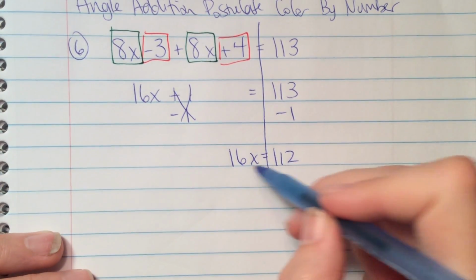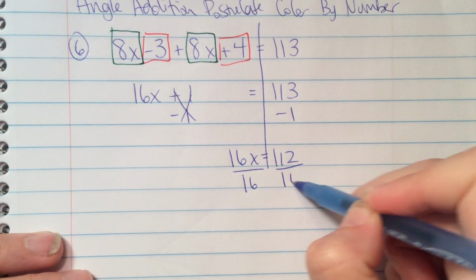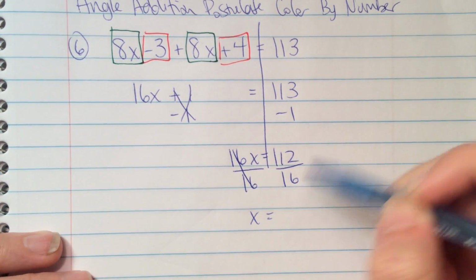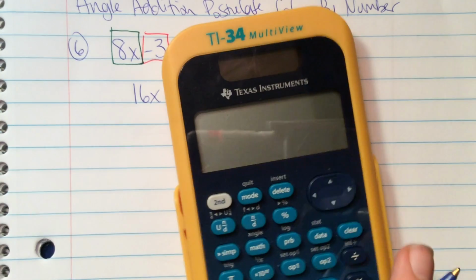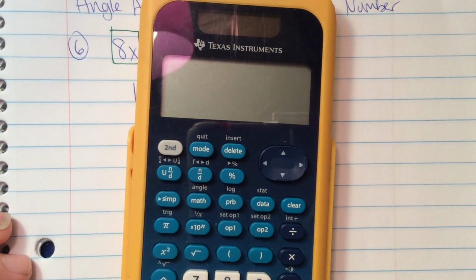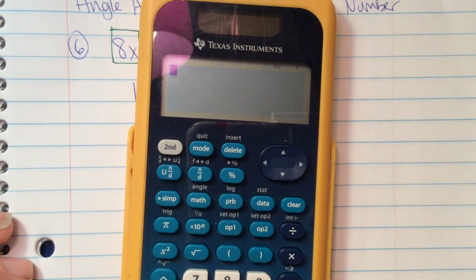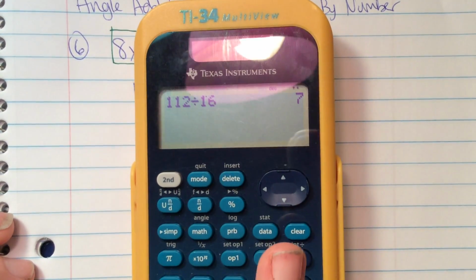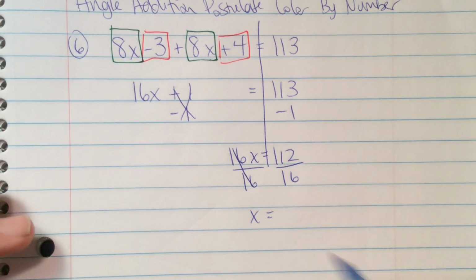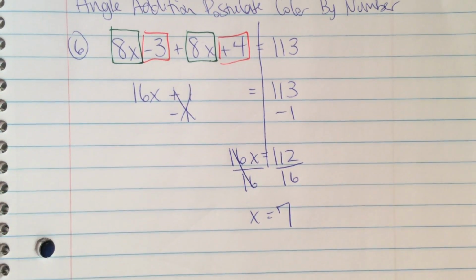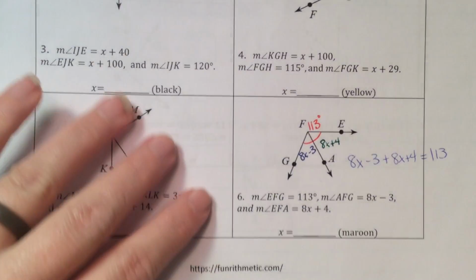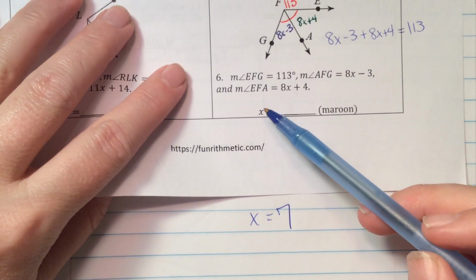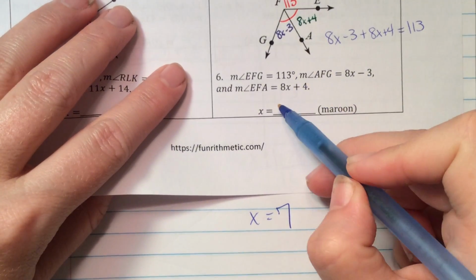And I'm going to divide by 16. And I don't know what 112 divided by 16 is, but I will find out. 112 divided by 16, and I get 7. Did not know that. So x is 7. And that's what they're asking us for. They said, what is x? So we're just going to write a 7 there.